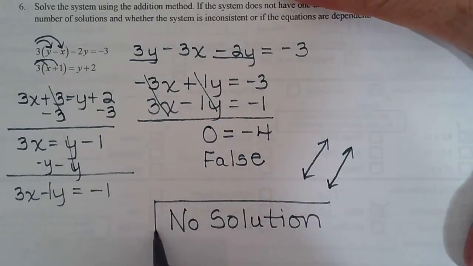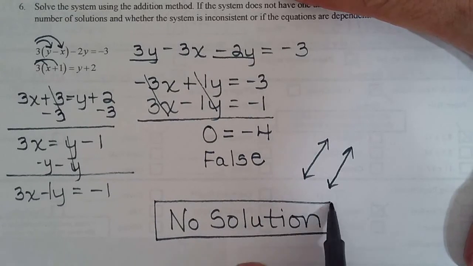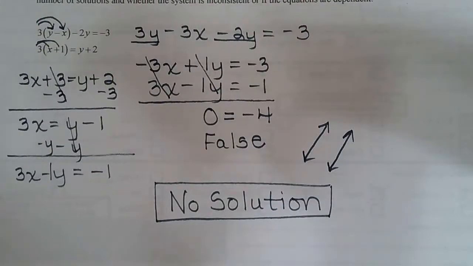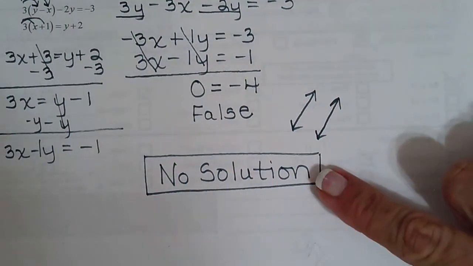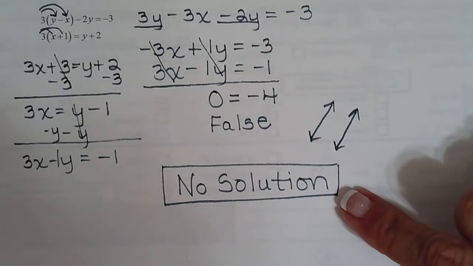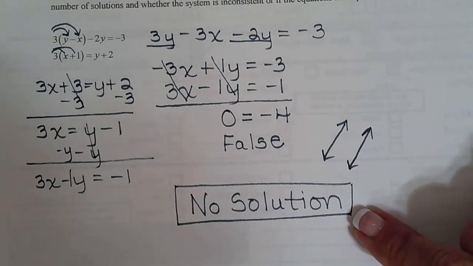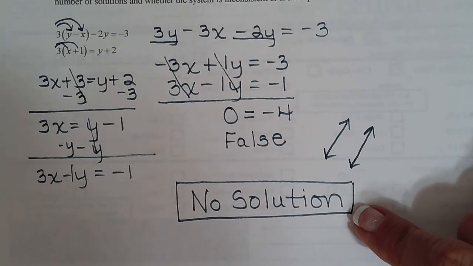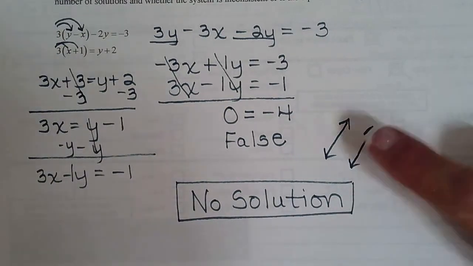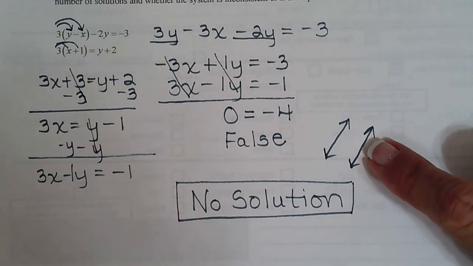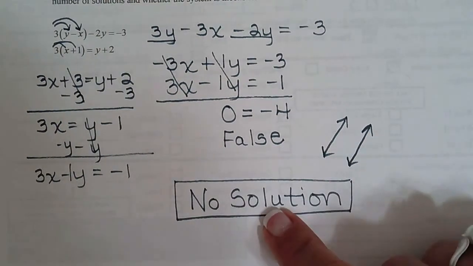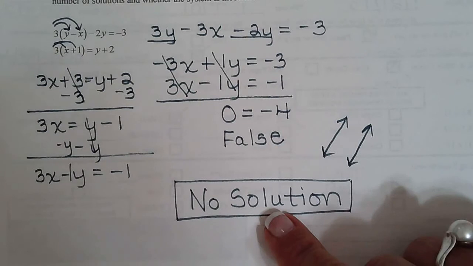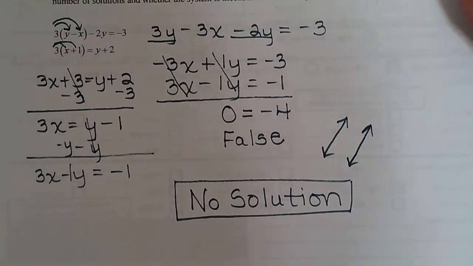False is always no solution, whether you're solving one equation or a system. False always means no solution, but in this case, the only way to get no solution, because remember, solution is where do the lines cross? What point do they cross at? Well, if they never cross, the only possibility is they're parallel. Okay, so a false statement means there's no solution. The only way two lines can never cross means they're parallel.